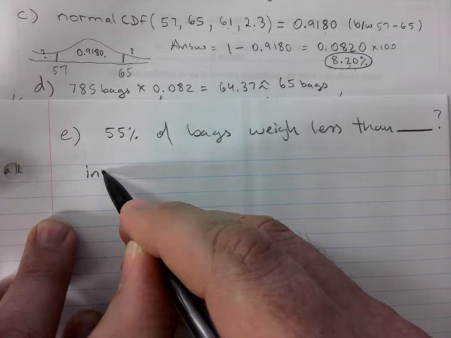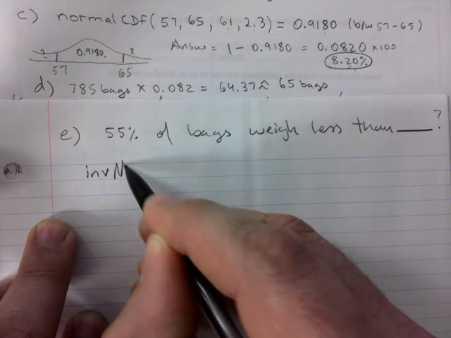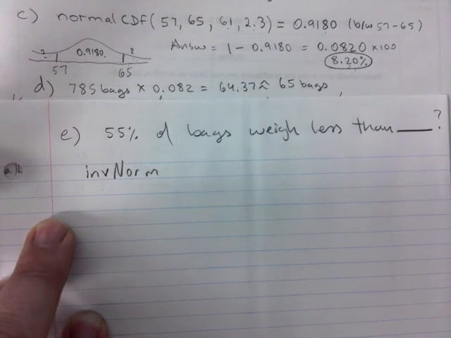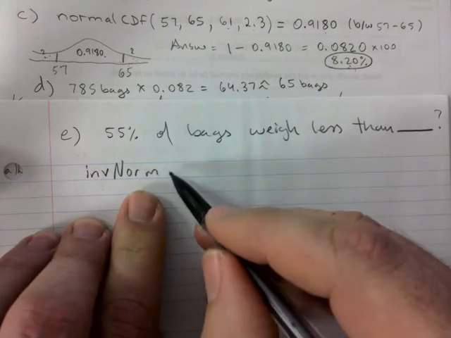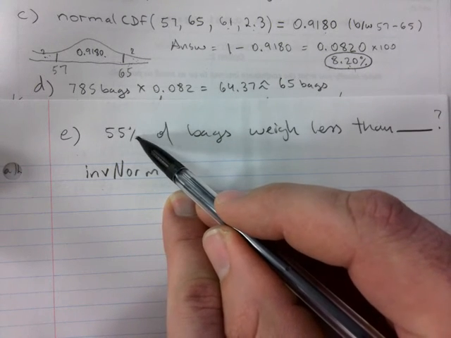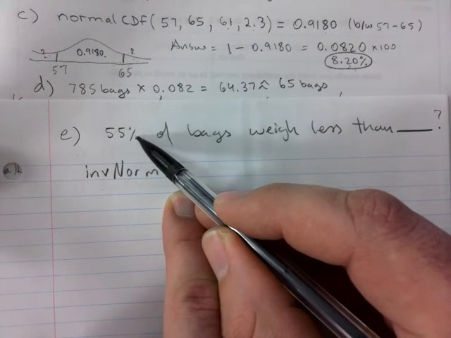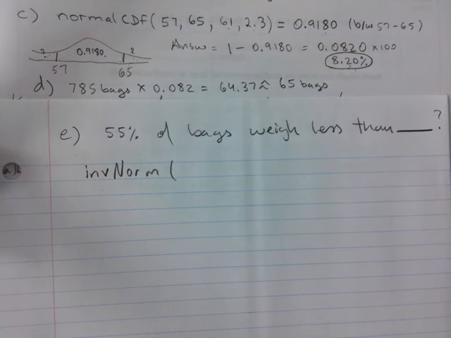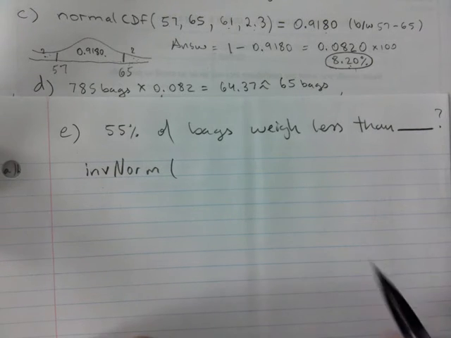I need to use inverse norm, right? It's not percentage of bags, it's like actual score, actual value it wants. But I need to figure out, is it 0.55 or is it 0.45? That's always the question. Can I tell you something? If it's worth 2 marks, you're probably gonna have to do some extra work, right? If the question is worth 2 marks, it's probably not just gonna be 55%.